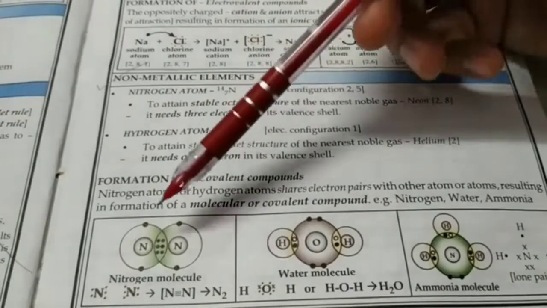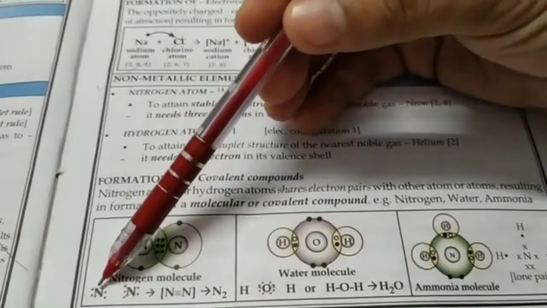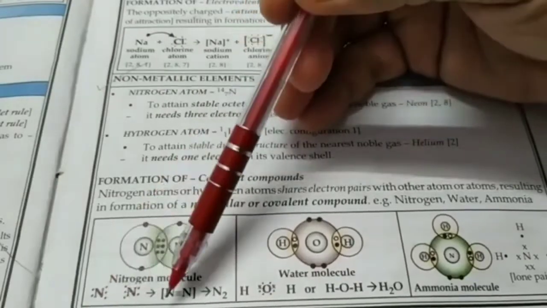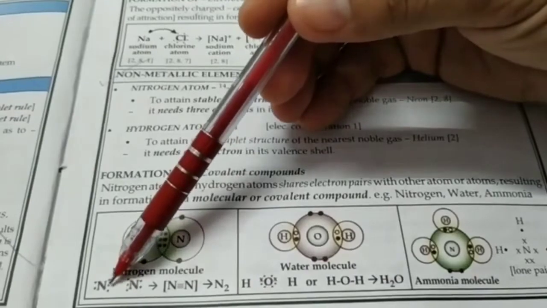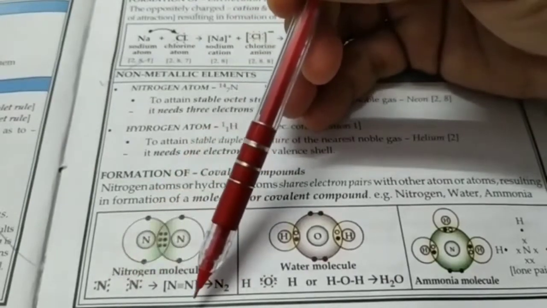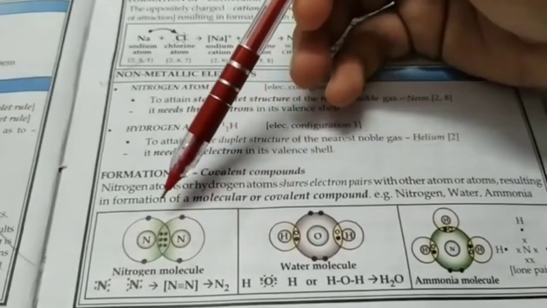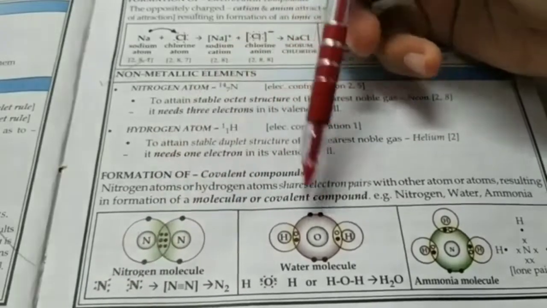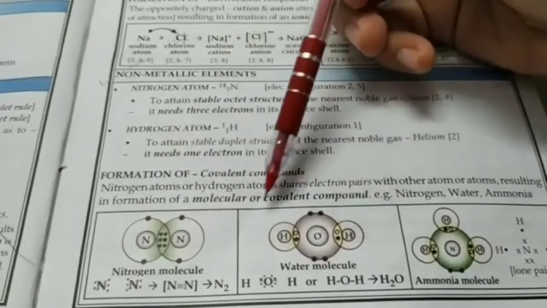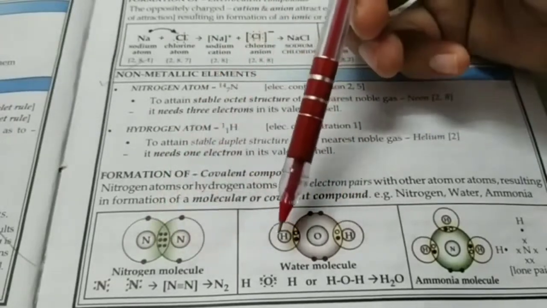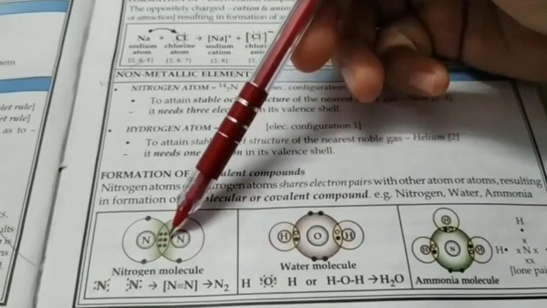If you look at nitrogen, nitrogen's electronic configuration is 2,5 and 2,5. Each of them requires 3 electrons to become stable. But neither is willing to donate their 3 electrons. So what they will do is, they will share the electrons. Because sharing is formation of covalent compounds. And the bond is called covalent bond or molecular bond. There are no ions formed here. There is no positive or negative charge here. Since they are sharing 3 pairs of electrons, it's called a triple bond.